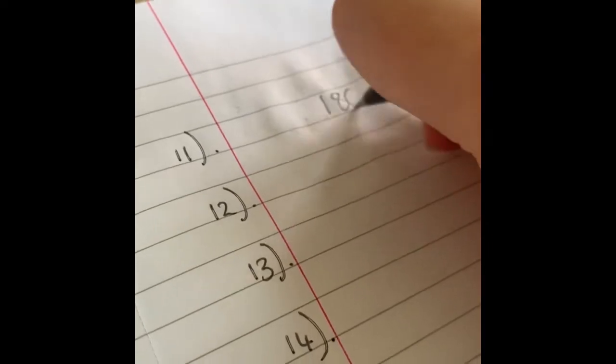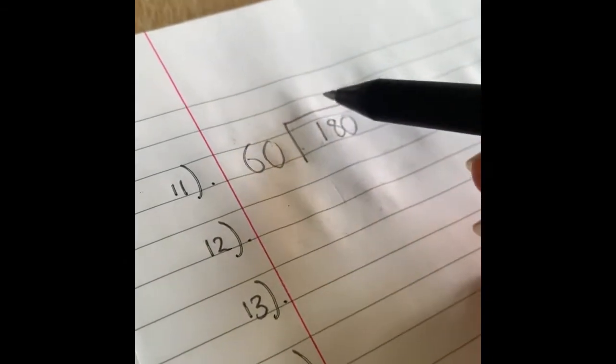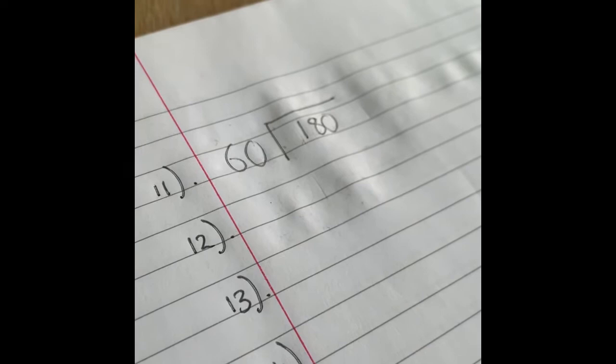Now, if I draw it in my bus stop, 180 divided by 60, it's not really going to help me, because all I'm going to end up doing is going, nothing can go into 1, nothing can go into 18, and I'm just going to end up having to try and fit it into 180 again instead. Because I don't know my 60 times tables, I'm actually going to simplify it. So I'm going to think about my 6 times tables and then just make it 10 times bigger.